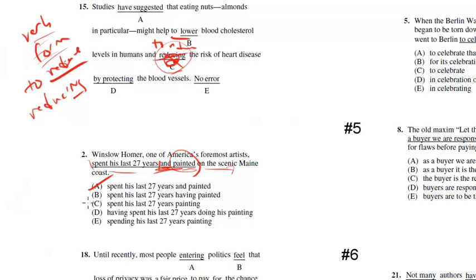Does anything else make the same error? Let's see. Nothing really makes the same error, so let's look at the rest of the choices. B, spent his last 27 years having painted. Not great. C, spent his 27 years painting. Yes, that's what we want. D, having spent his last 27 years doing his painting. That's awkward and ugly. E, spending his last 27 years painting. Not terrible, but we need to have the spent still. So the answer here is C.